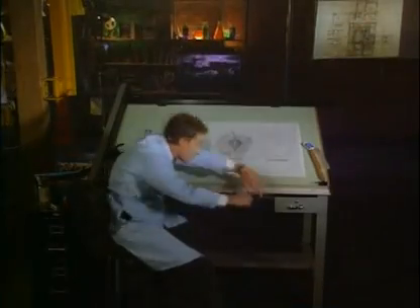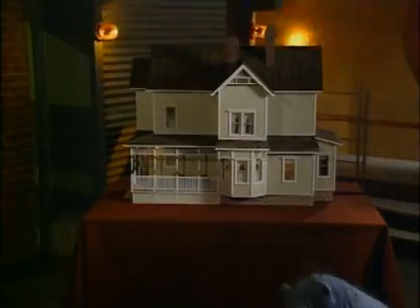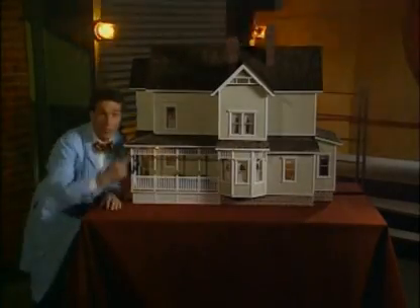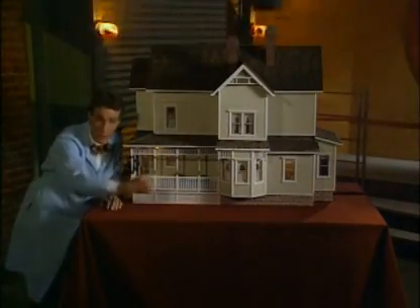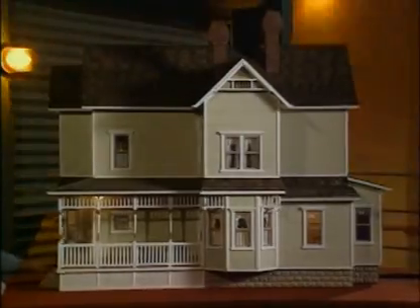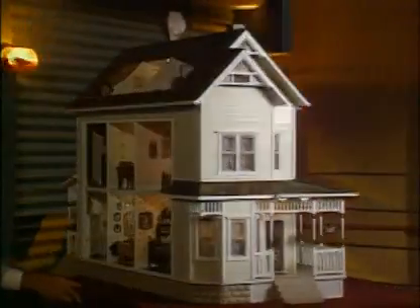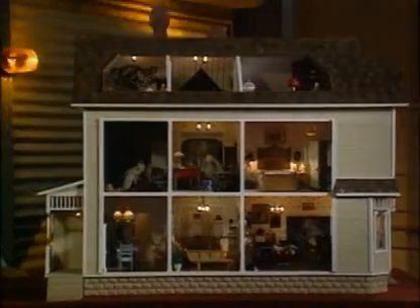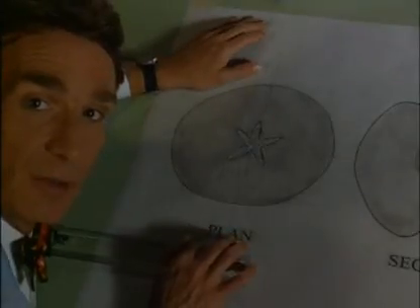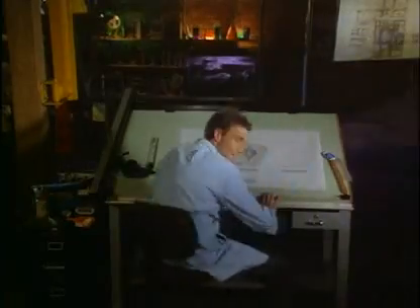Now take a look at this. It's the dollhouse of science. When you look at it this way, it's the elevation view. When we look at it this way, it's the section view. And this is the plan view. So, elevation, section, plan, snap.